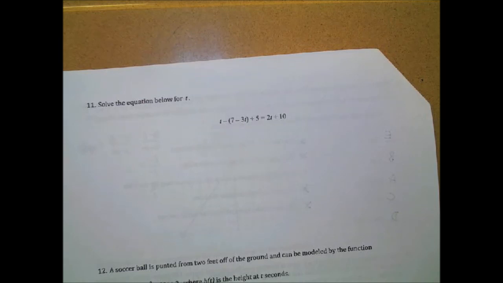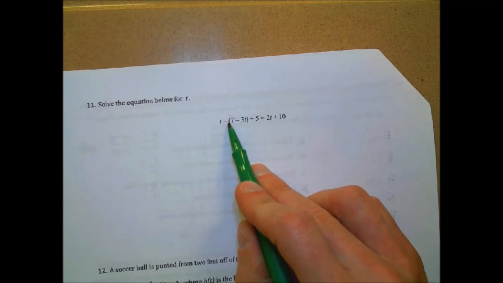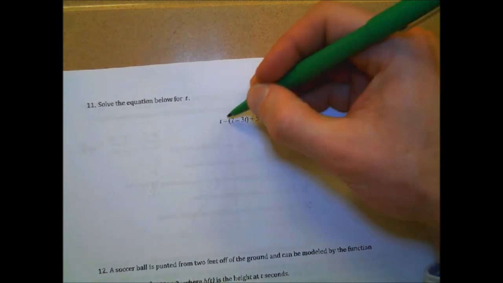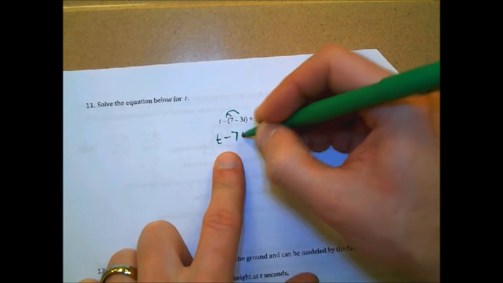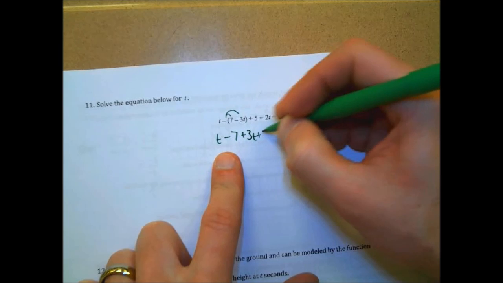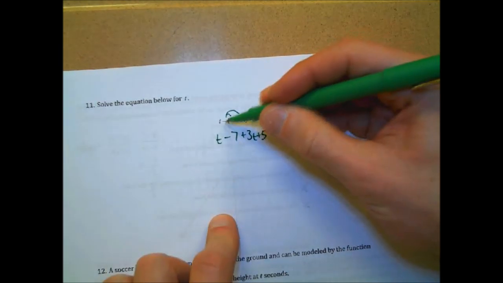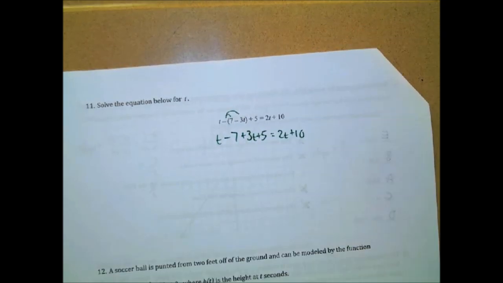What's the number in front of the parenthesis right there? A -1, right? So we're actually going to distribute a -1. So we have t minus 7 plus 3t plus 5 equals 2t plus 10. That is a minus in front of the parentheses, so the minus distributes. -7 plus 3t there. Okay, great job, Tyler.